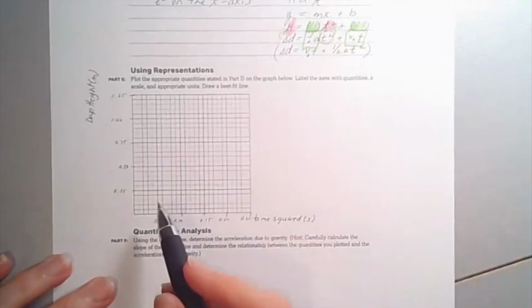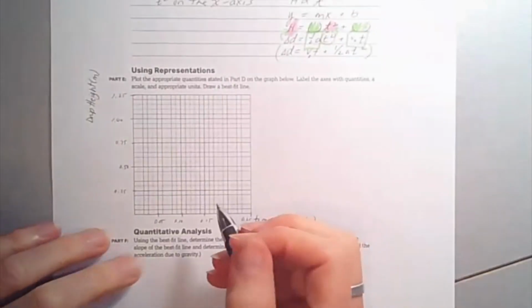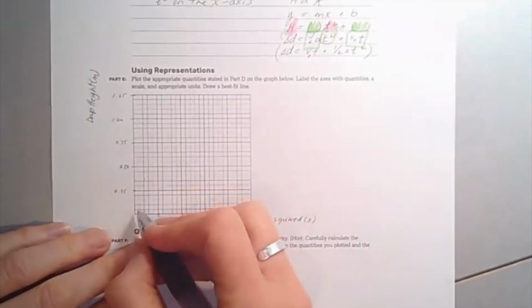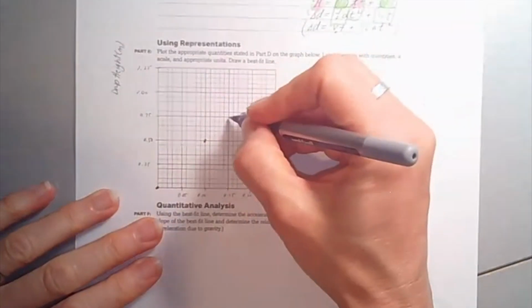When we make this graph, I have to keep flipping back and forth to get my data. My first point is still 0, 0. My next point is 0.1 and 0.5. My next point is 0.16 and 0.75.